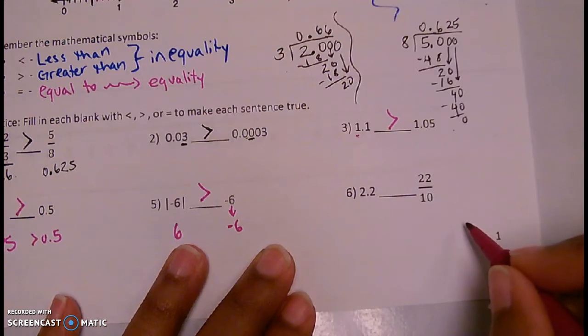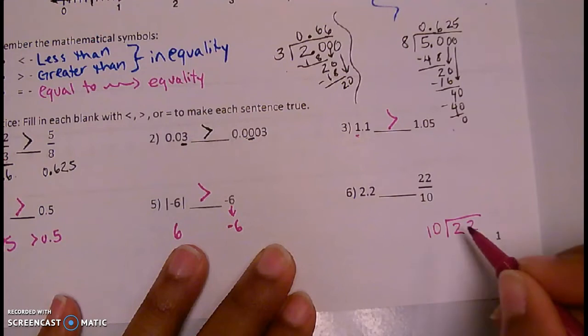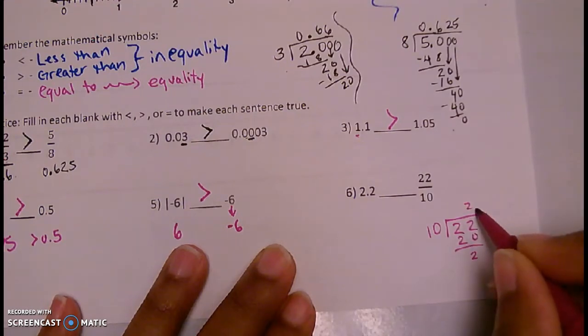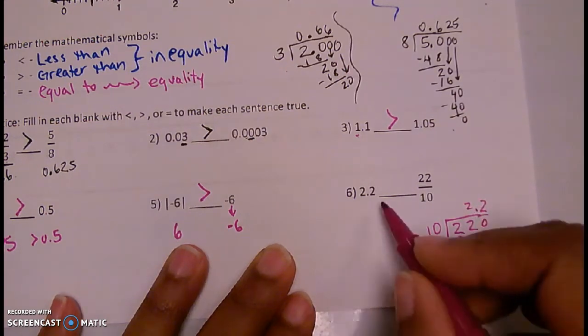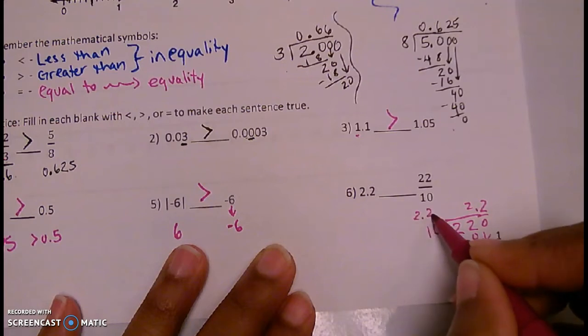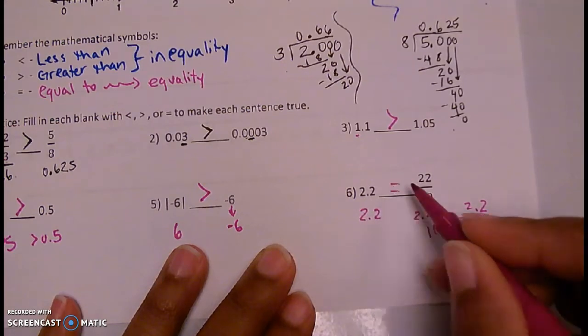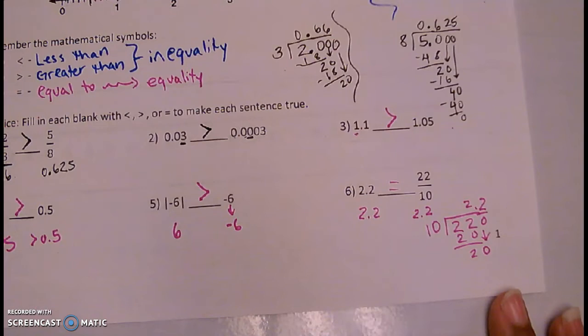If I change this fraction into a decimal by dividing 22 by 10, I will actually end up with the number 2.2. So 2.2 and 2.2 are both equal. So these are my answers.